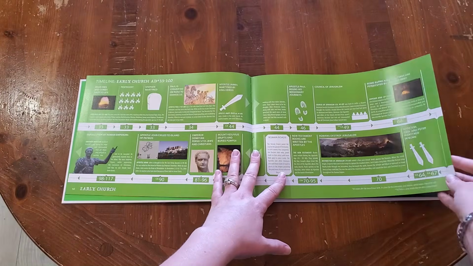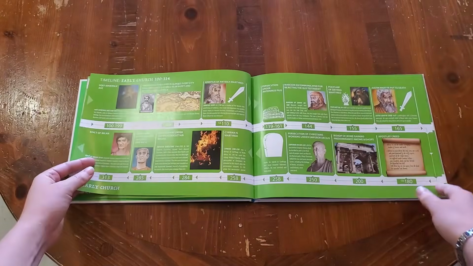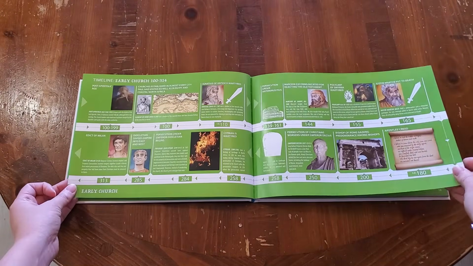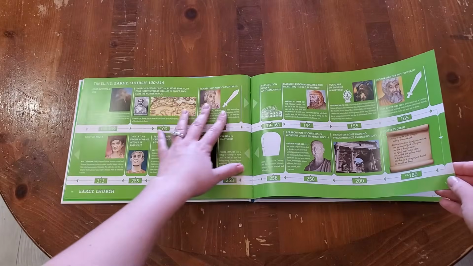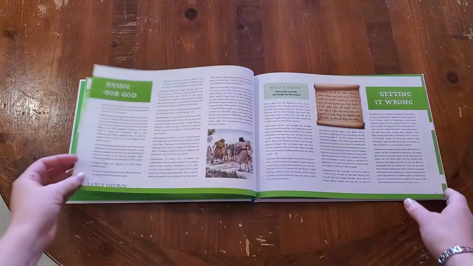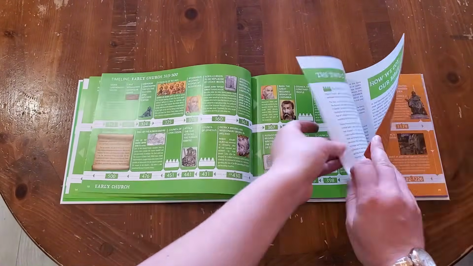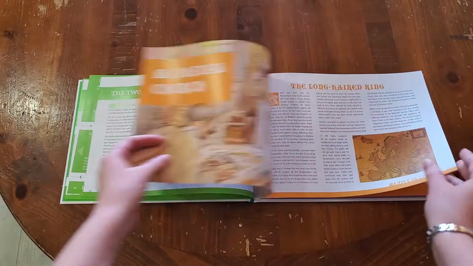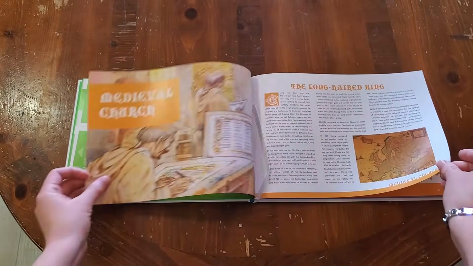And again, we have kind of the same style of timeline. Map of Paul's journey. We have some images. I do like the combination of images and symbols or simple art. And again, we have dates in this one because we actually have dates, right? So we're still in the early church, talking about councils and creeds, Old Testament, New Testament, what is canon. So some little bit of information.